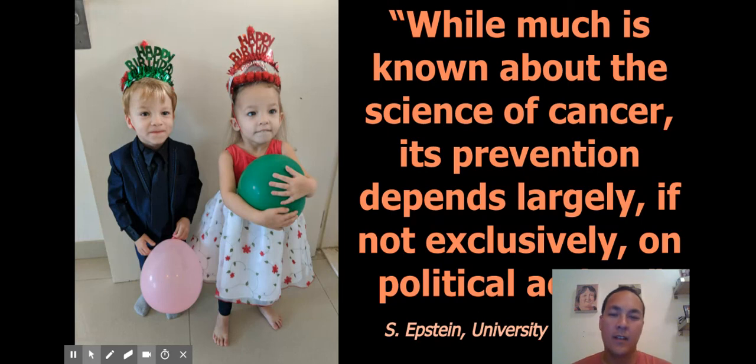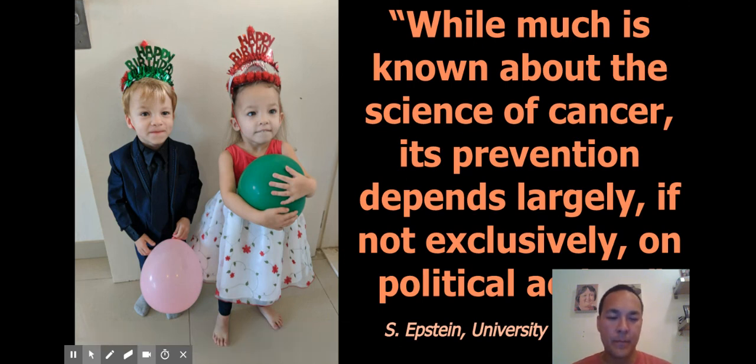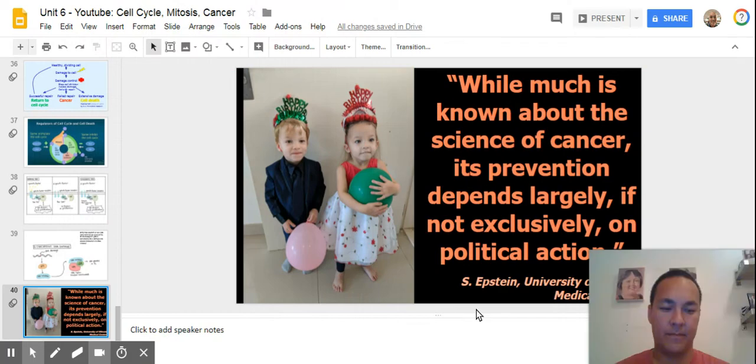Read this quote. While much is known about the science of cancer, its prevention depends largely, if not exclusively, on political action. Sorry, my head covers it up again. That's from a doctor, I believe it's the University of Chicago. I'll double check it. But there's a lot of action going on, right? Like what kind of environmental laws are we passing, et cetera, that can help to make our world a safer place and less full of cancer.